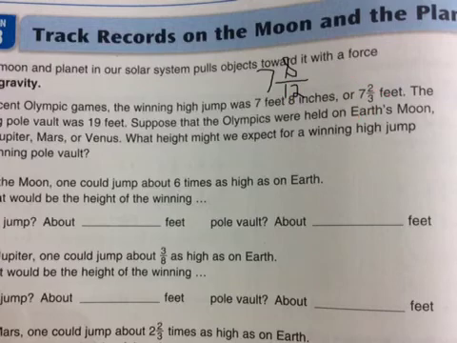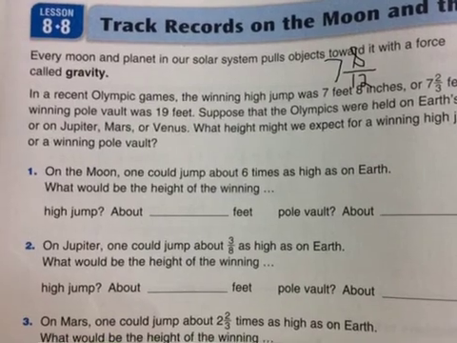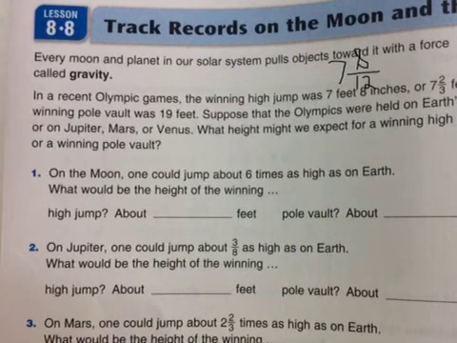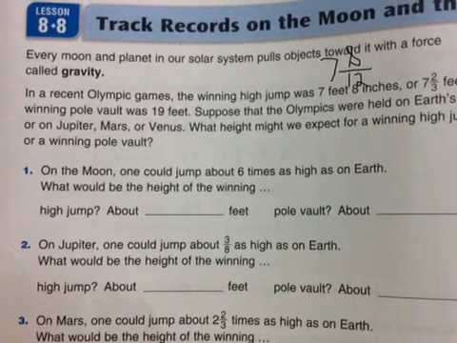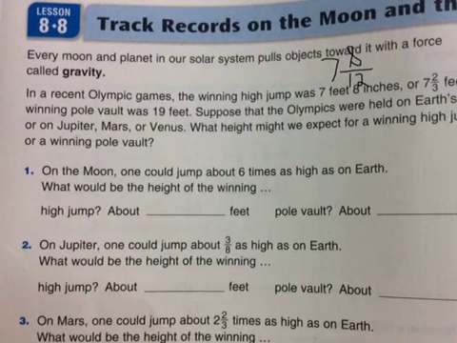Okay? Continue reading. The winning pole vault was 19 feet. Wow. Okay? Pole vault is this sport where somebody runs with a long pole and they stick it in the ground and then they jump really high using the force from the pole.